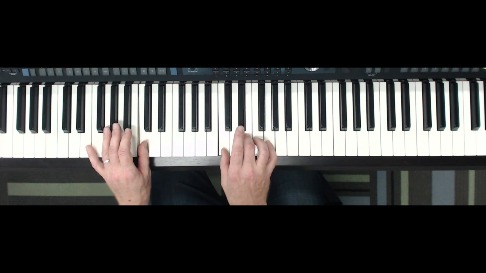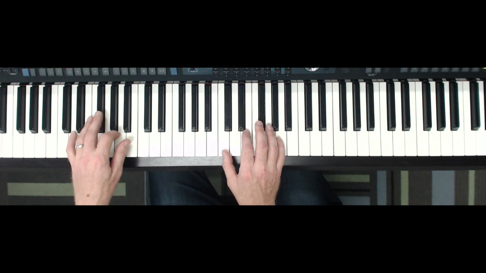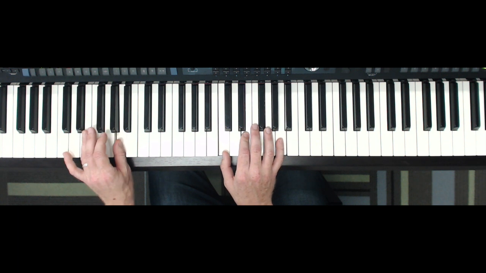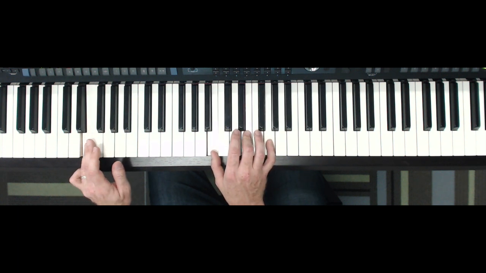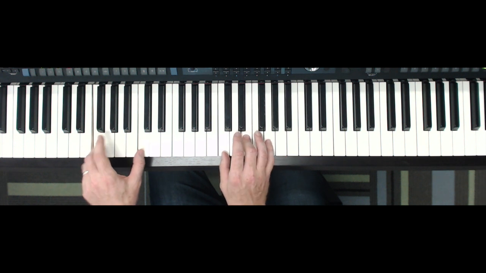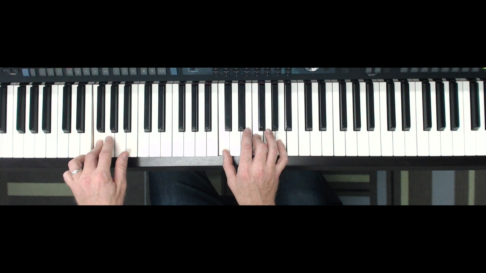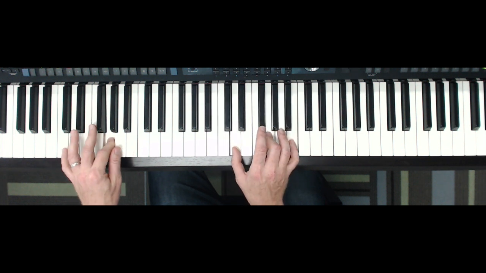something like this. Root position 1, first inversion 5, first inversion 6, second inversion 3, second inversion 4, root position 1, second inversion 4 again, and then second inversion 5.